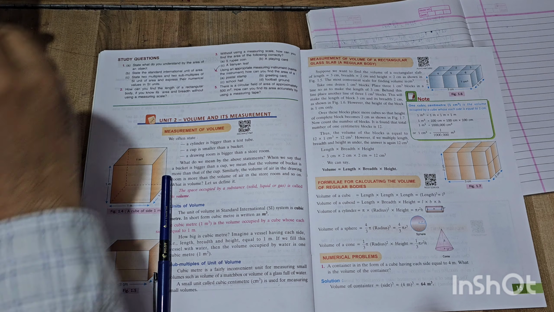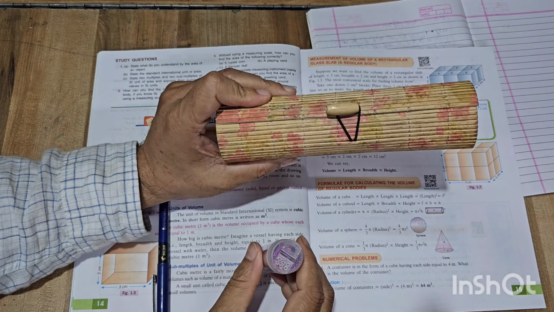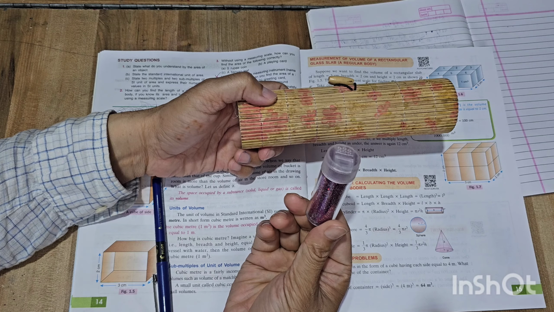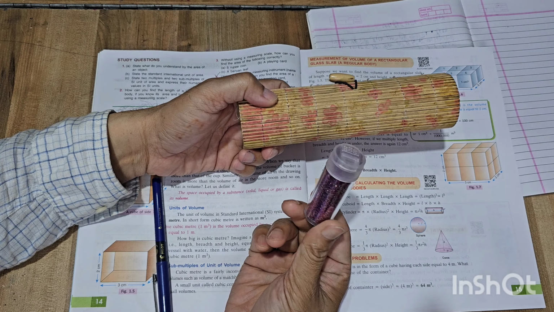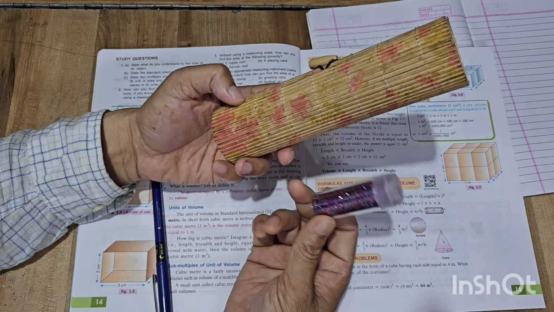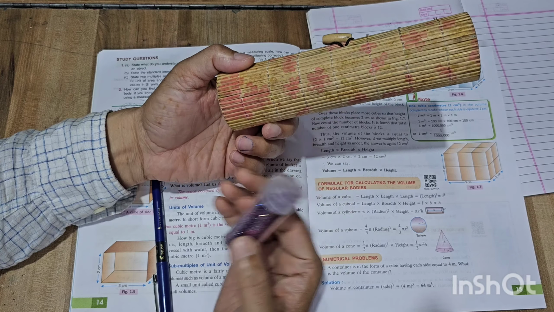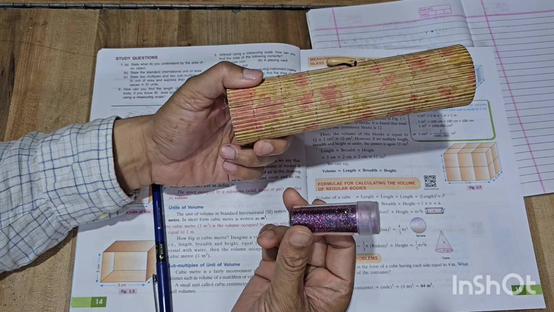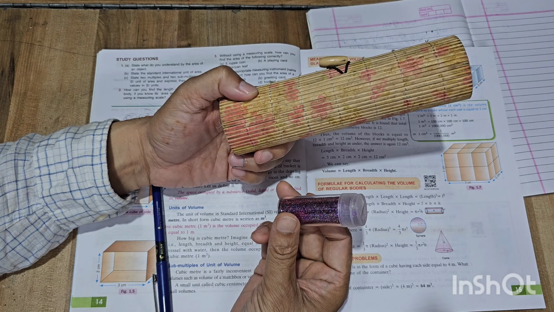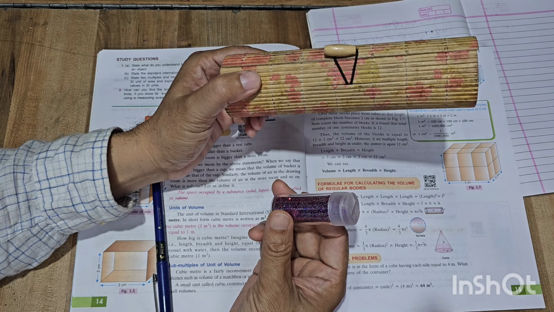This is your, what is this? Pencil case. And what is this? Glitter bottle. Okay, which is bigger? The pencil box. It is definitely bigger. What do you mean by bigger? What comes in your mind when you say this is bigger? The size. Actually, the brain automatically calculates the volume. The exact word is volume.